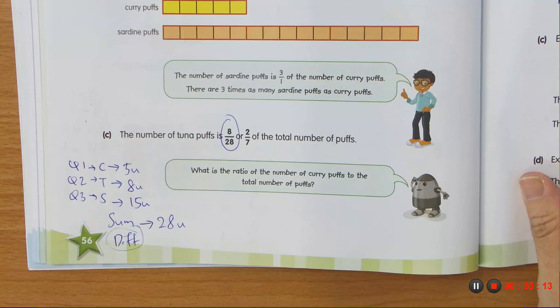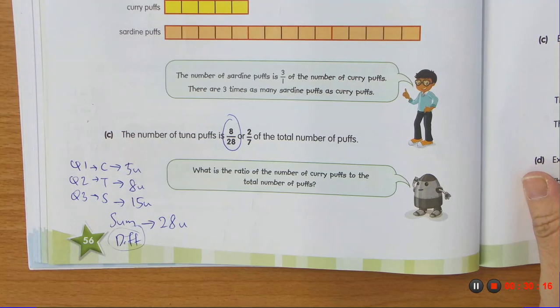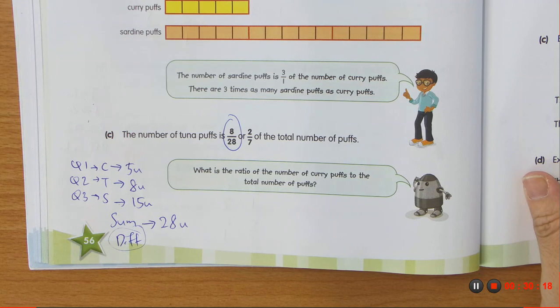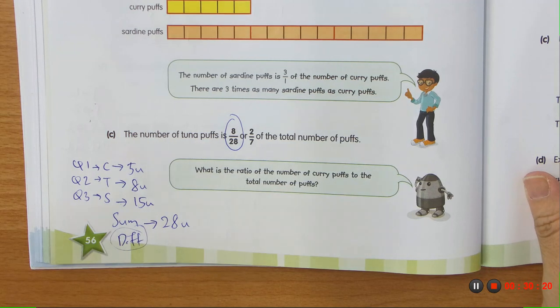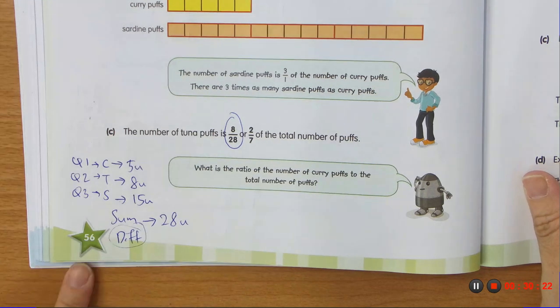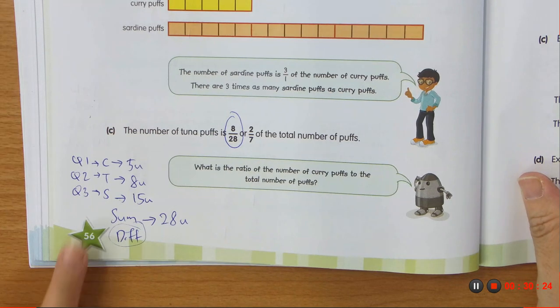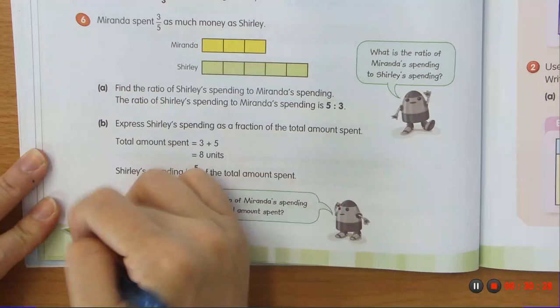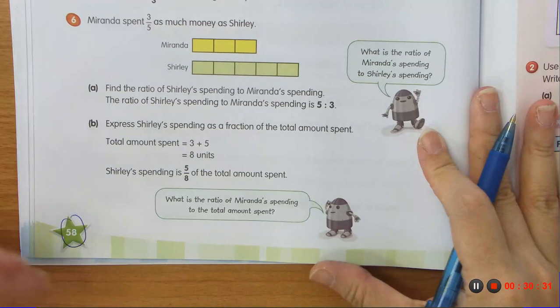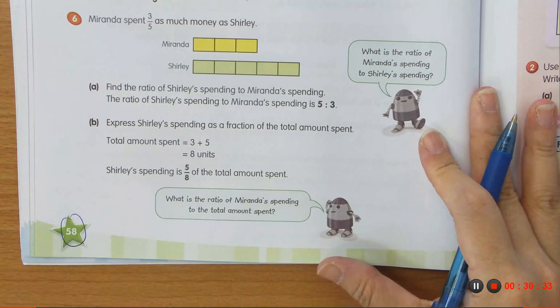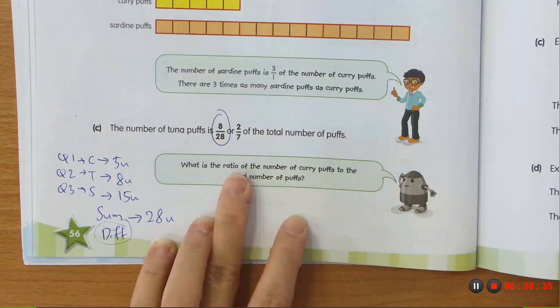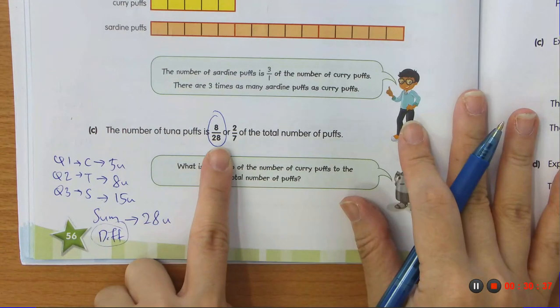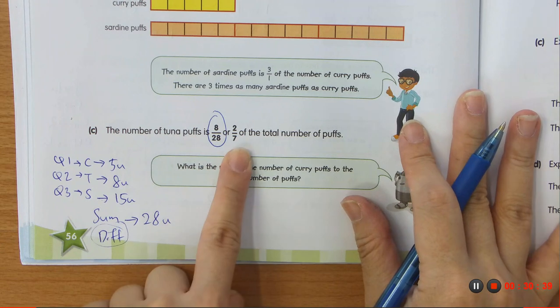Is this okay? Okay. Now, I'll quit the talking because you go back and read this. Can you please go back and read this, page 56, as well as page 57. You can go read until page 58. It shows you all the examples here, including simplest form. So I can get 8 out of 28. I can get to the simplest form.